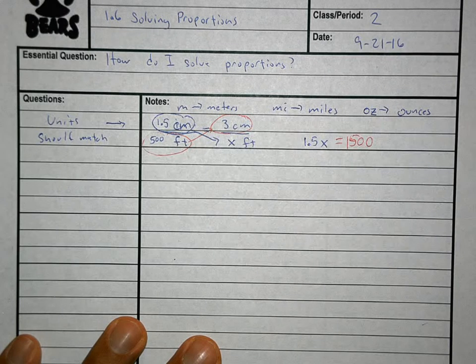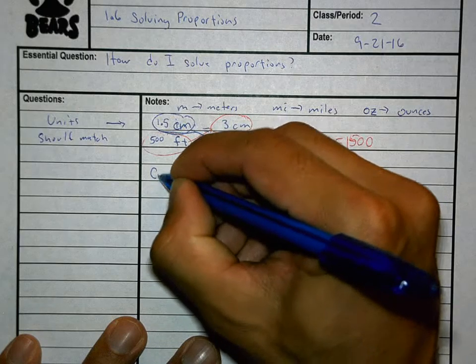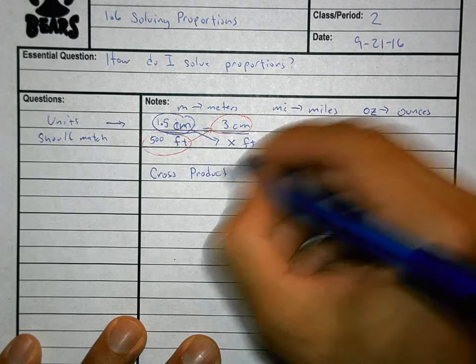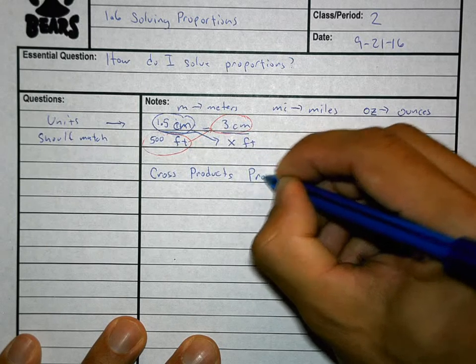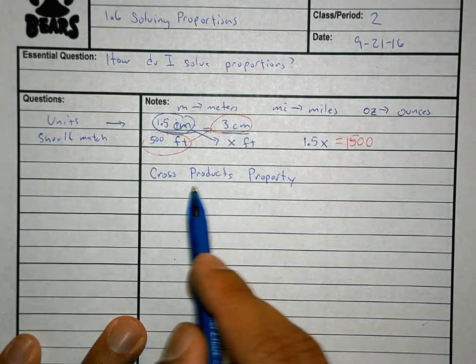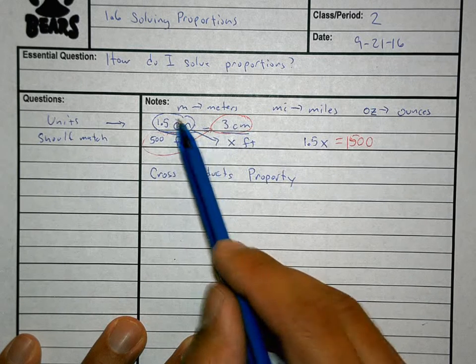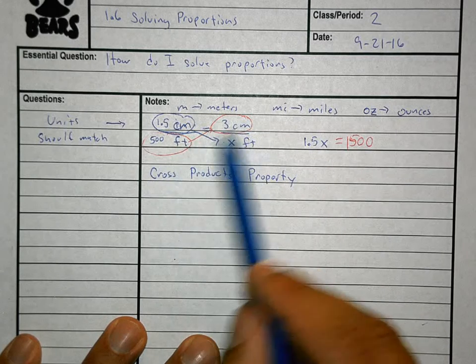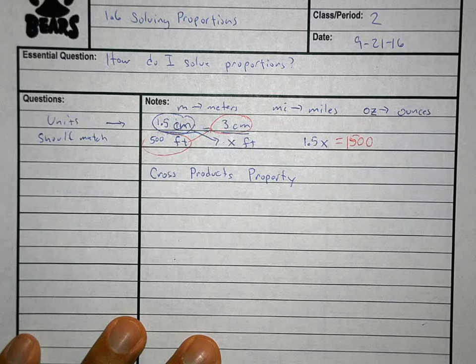This method that I'm using is called the cross products property. I'm using the cross products property, which says I can take this cross product, this times this, and set it equal to this times that. Can I actually figure out how far x is? Is this multiplying the x? What's the opposite of multiplying by 1.5?